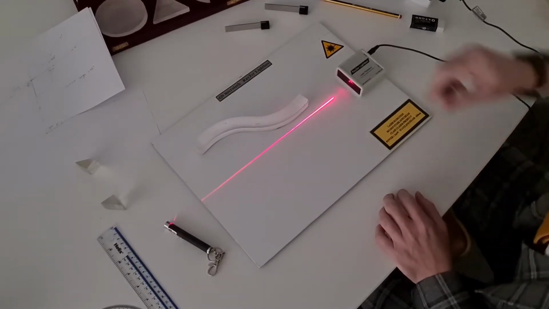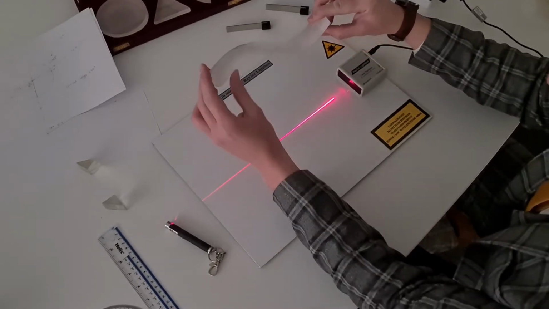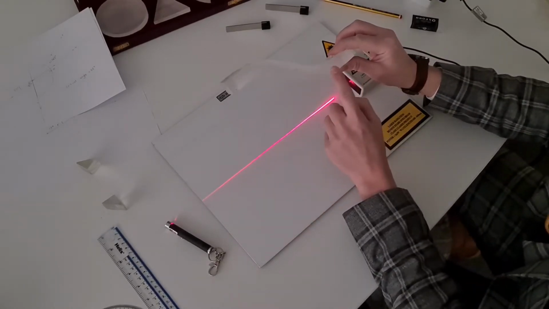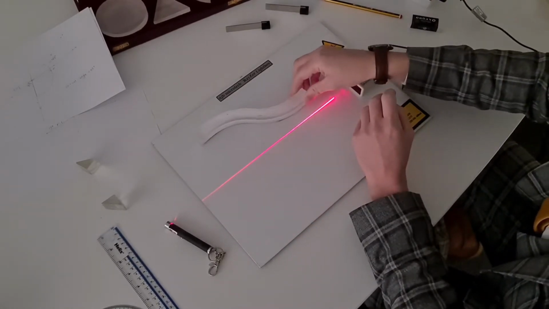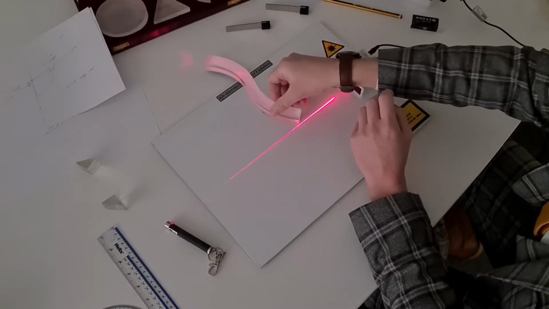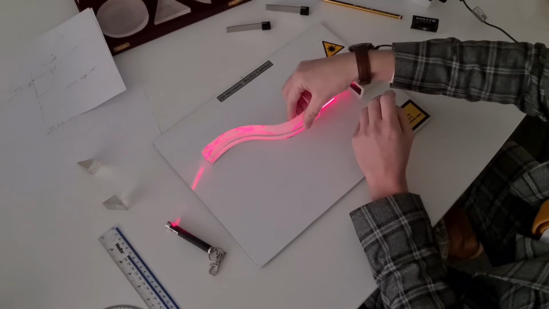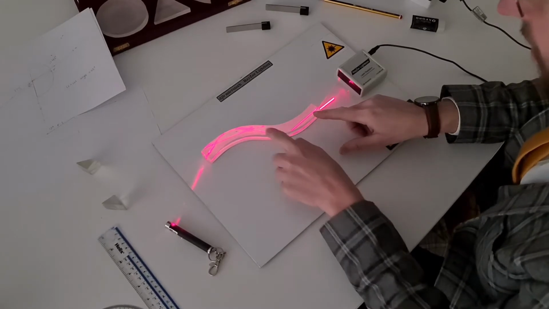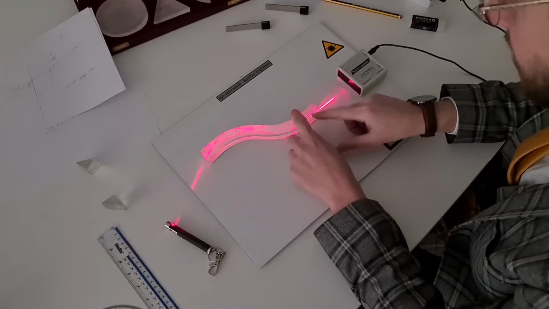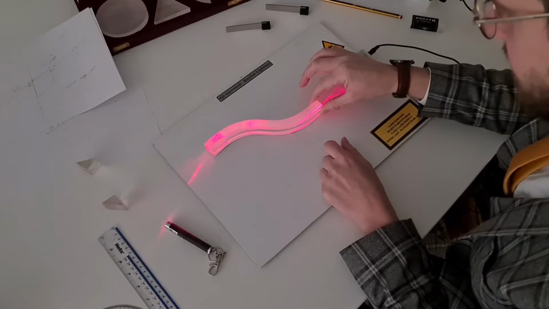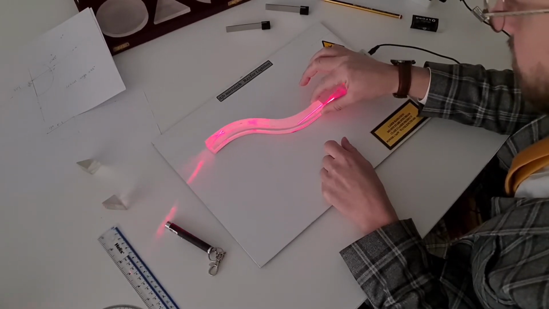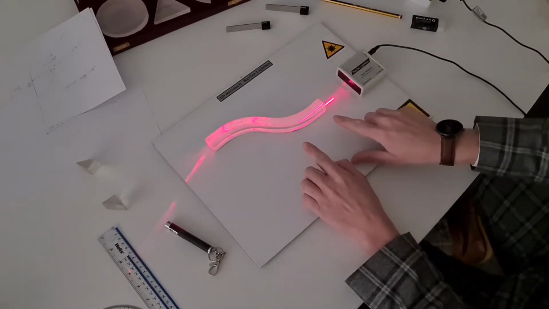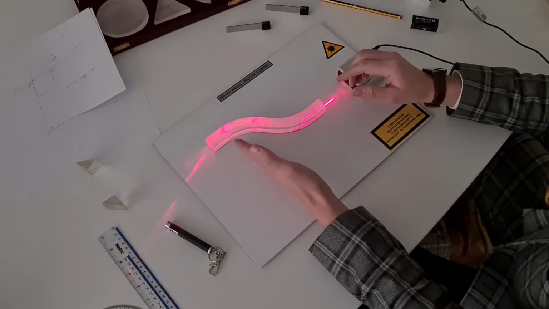Now this is where it gets very interesting indeed. You see, what I've got here is a curved piece of perspex, and I'm going to shine a laser light into it. And you can see that if I shine a laser into it, the laser light is totally internally reflected off the inside surfaces of this curved piece of perspex. Doesn't matter how I move it, the laser light always goes through the perspex and comes out the other side. The laser light cannot get out the sides. There's no laser light on my hands at all.